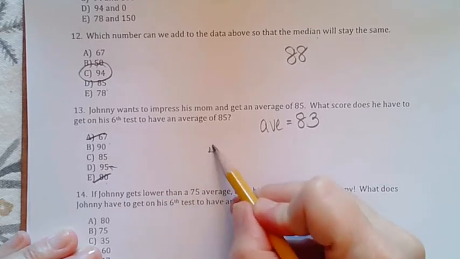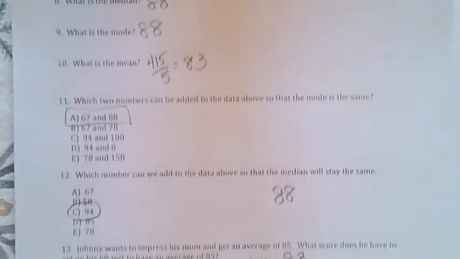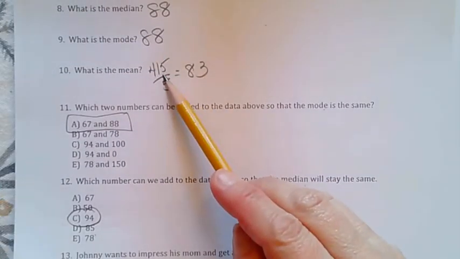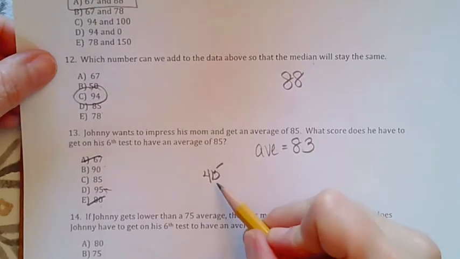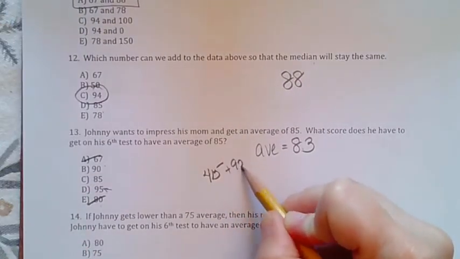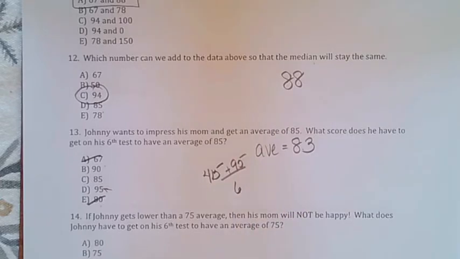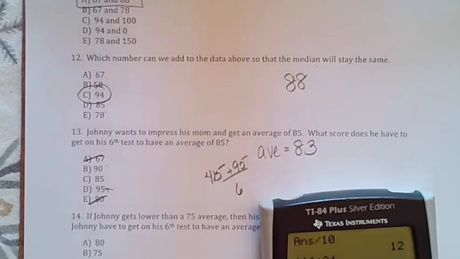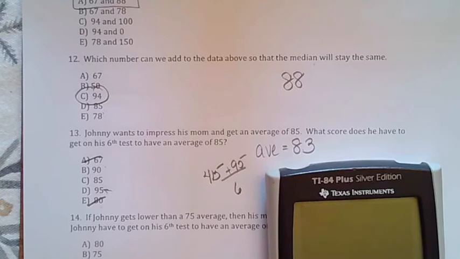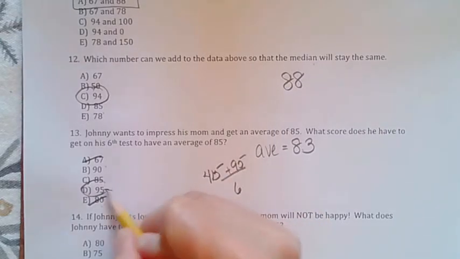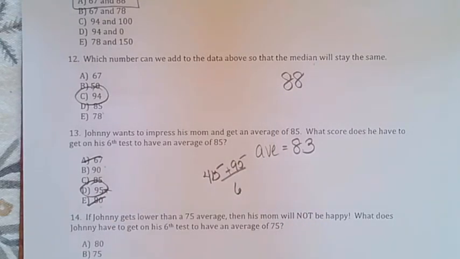So remember, it was 415, and again, I wrote down my total for this reason. So 415, and I'm going to add the 95 to that, and I'm going to divide by, now I'm going to have 6 test scores. So let's see what happens here. 415 plus 95, enter, divided by 6, 85, there it is. 85. And mom will be happy.